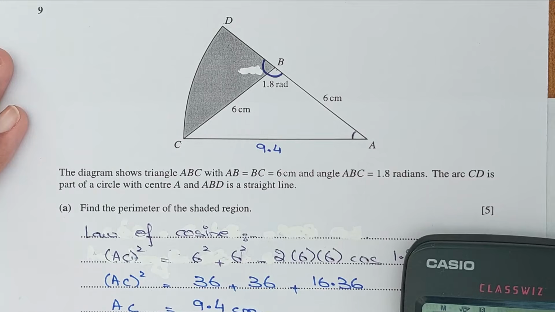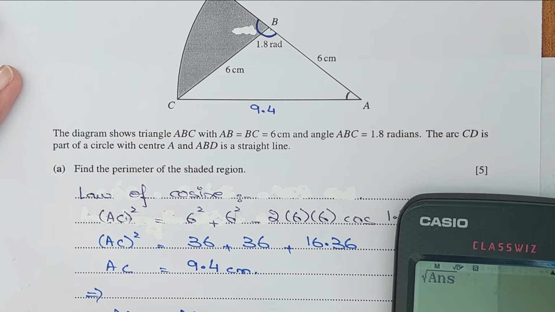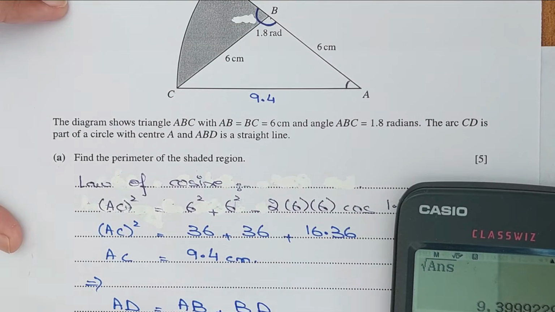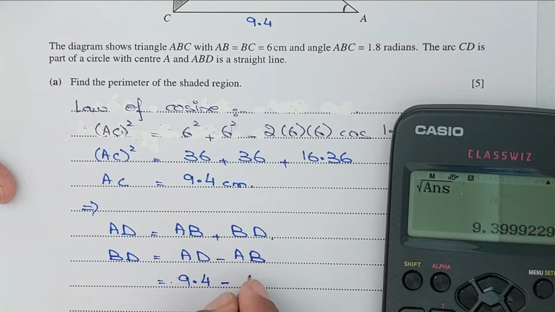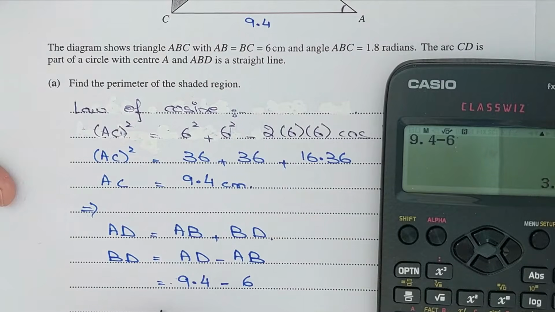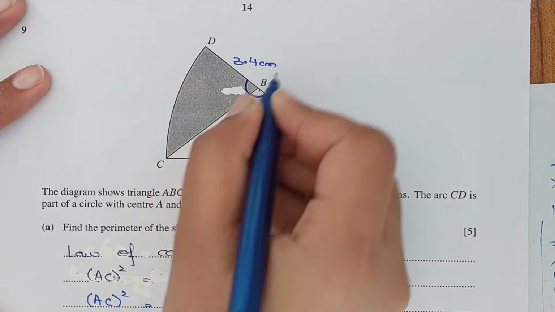So from here, A to D is the sum of AB plus BD, and BD is the shaded one, right? So AD, we have to find BD. What is BD? We can do AD minus AB. A to D is 9.4 minus 6, AB, right? 9.4 minus 6 equals 3.4 centimeter, right? So we got this length 3.4, and this is 6 centimeter.